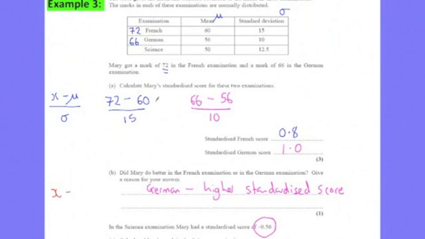Subtract the mean. We have the mean here as 50, divided by the standard deviation, 12.5, is equal to a standardized score of negative 0.56. So we're substituting in and then we're going to solve for x. So rearranging this, multiplying by 12.5, adding 50 will give a science mark of 43.